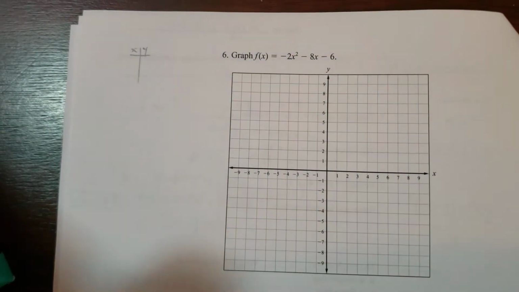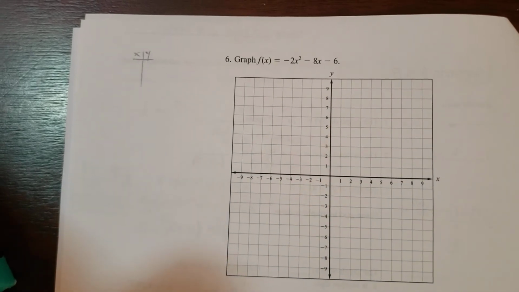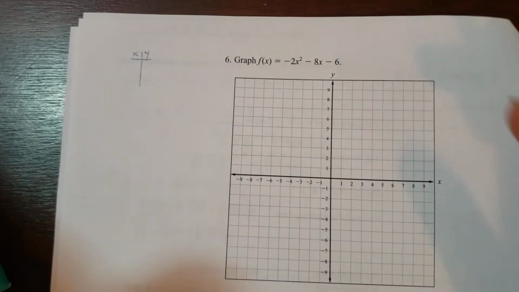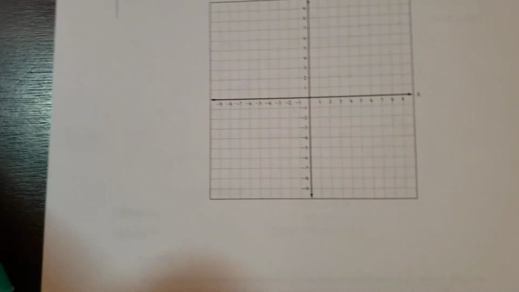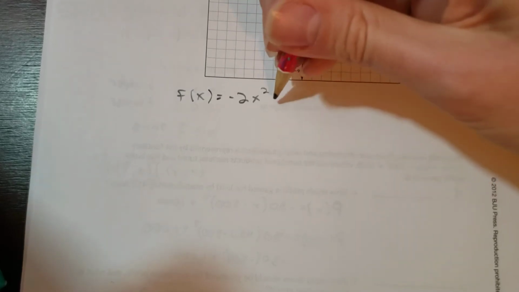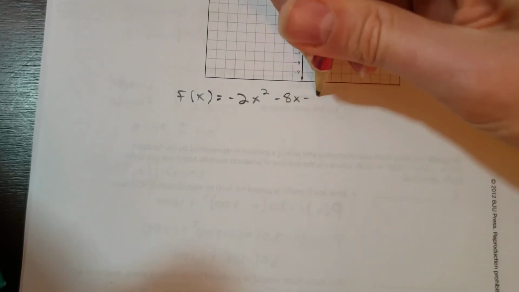I'm going to show you the right way how to do this. Okay. I'm going to put this guy in graphing form. So we have f of x equals negative 2x squared minus 8x minus 6.